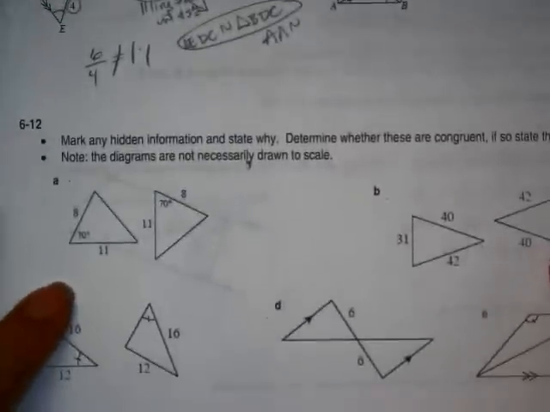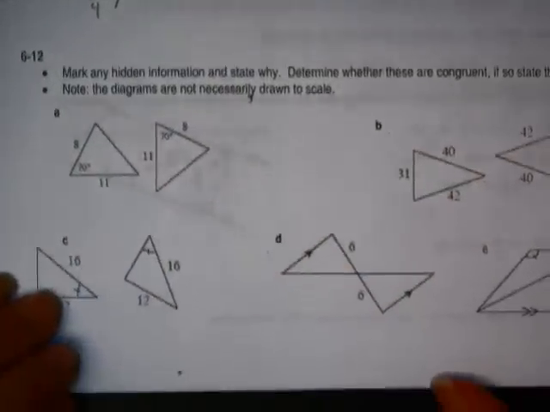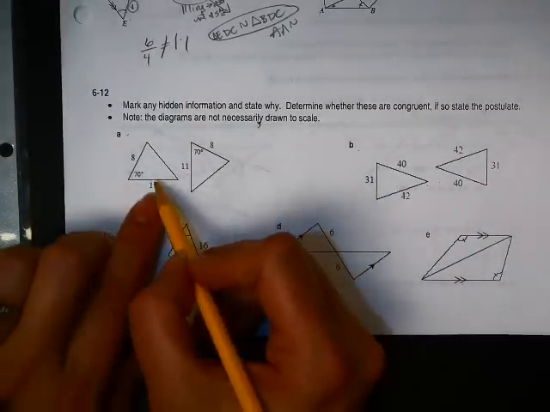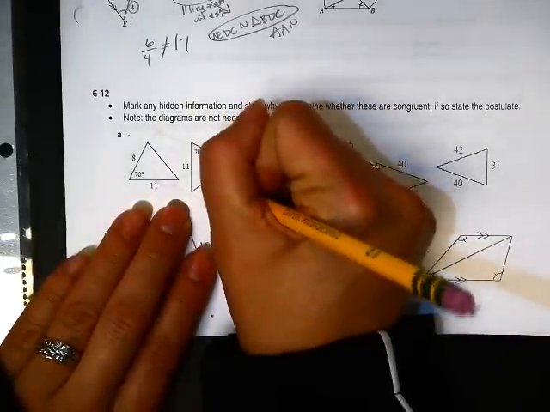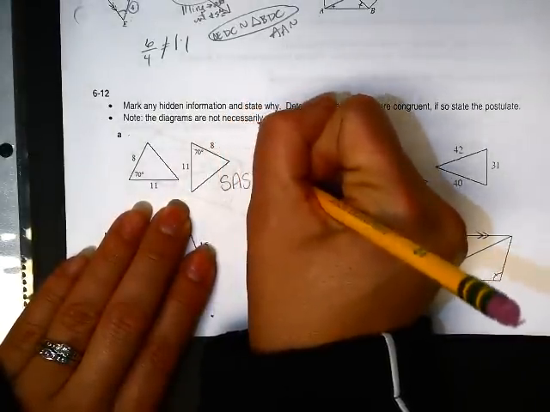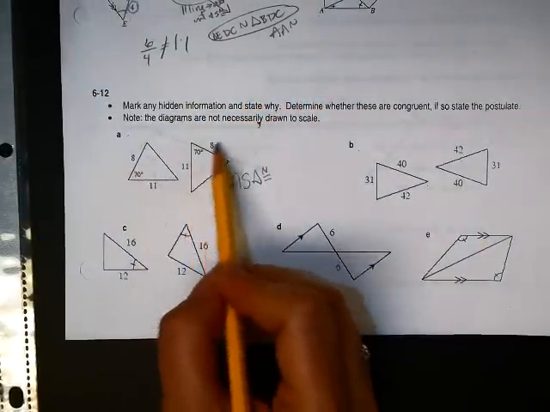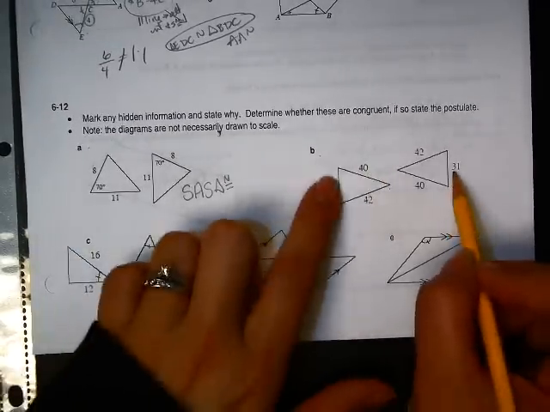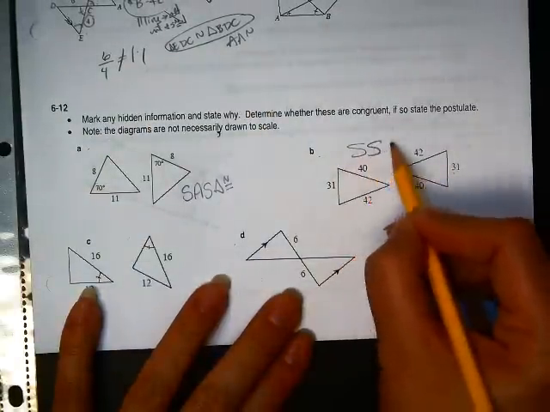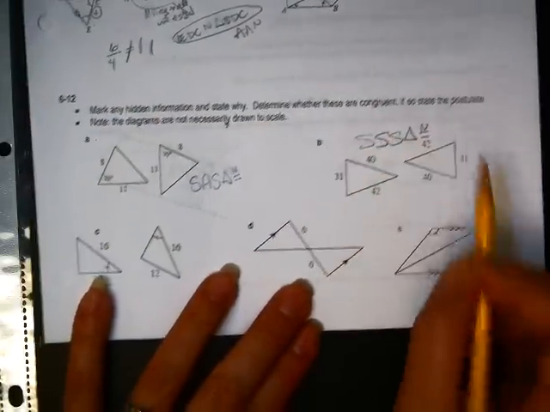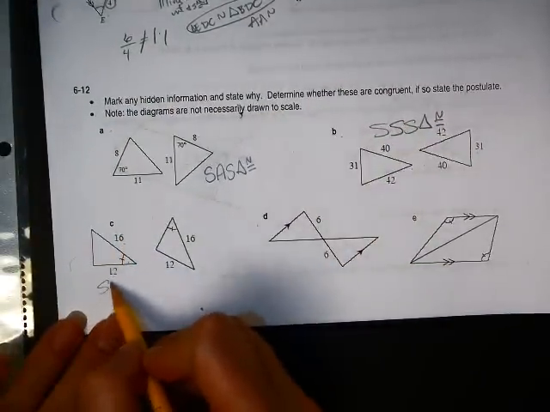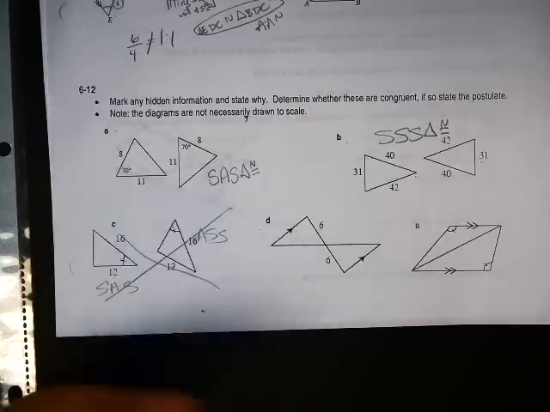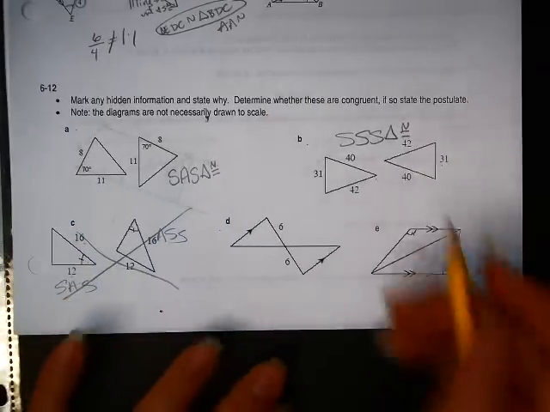So let's go ahead and look at these here. We went over these in class, but if you need them again, here we are, or if you weren't here. We learned today in class that SAS, triangle similarity, is a real thing, and that means that I have two sides that are equal and an angle in between it. We also learned that SSS, triangle congruency, is also a real thing. This is SAS, and this is ASS, so those are not, because they're not corresponding with the right parts.